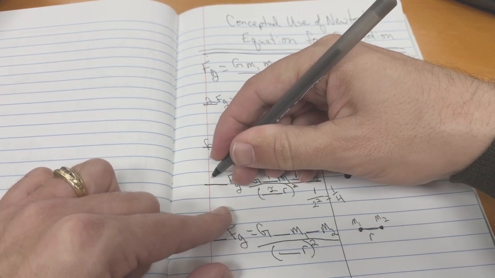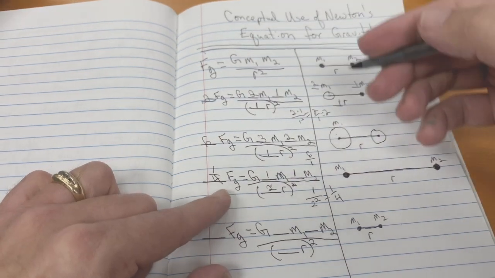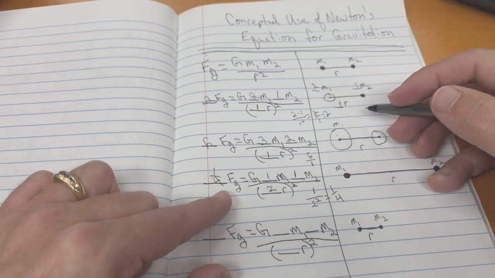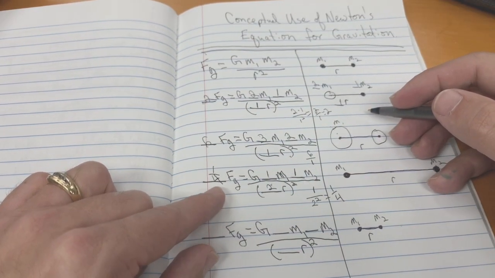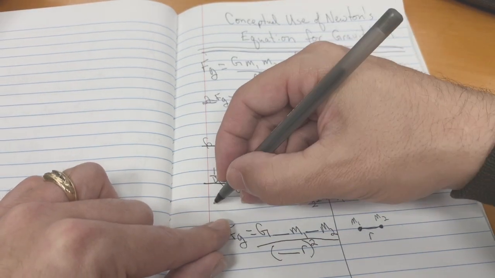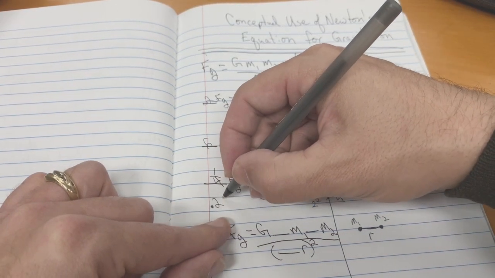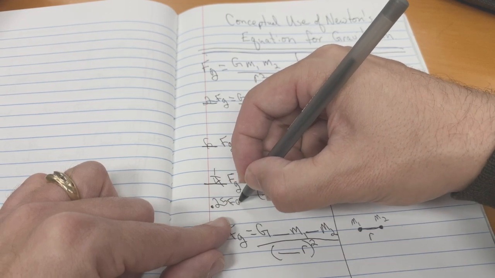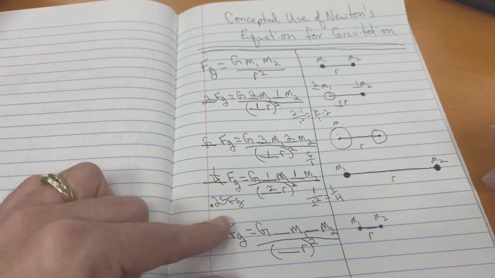So the further apart the objects get, the overall force is going to decrease by a factor of 1/4. And we could also say 0.25 times the force of gravity. Either one would be appropriate.